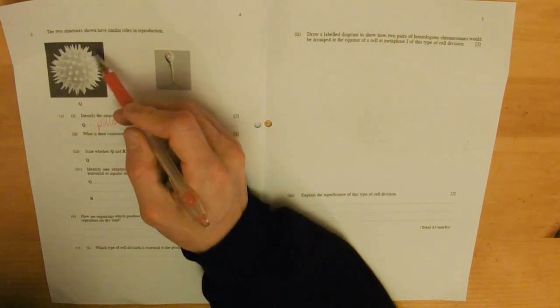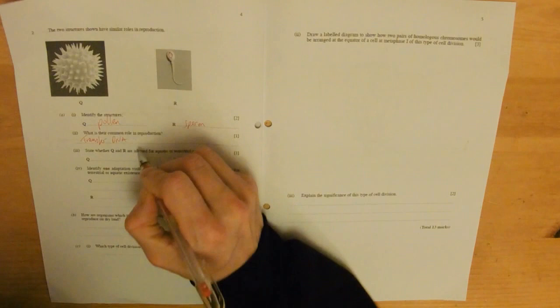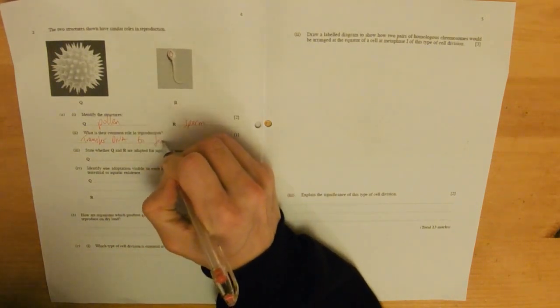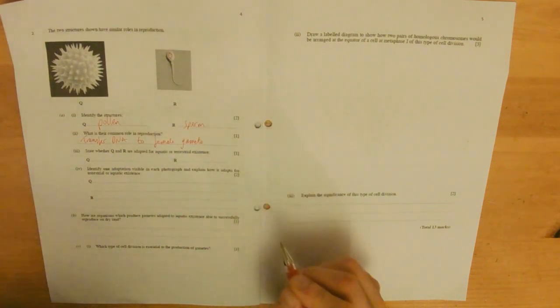It's the male gamete. So transfer DNA, which will probably get you the mark, but I'm going to put 2 there. Female gamete, fertilization, that sort of answer.